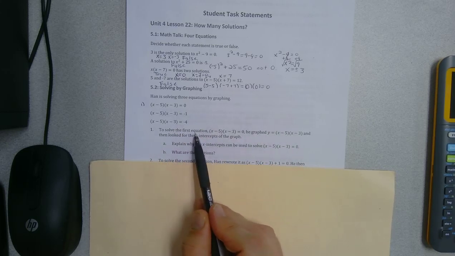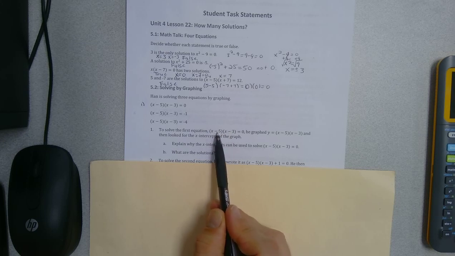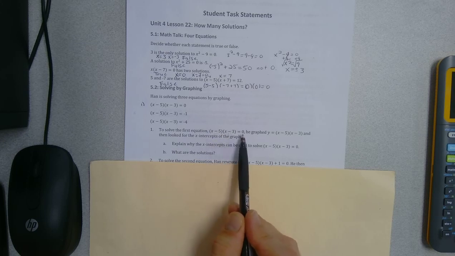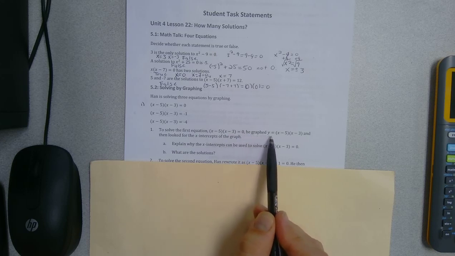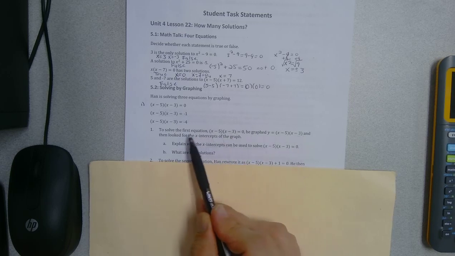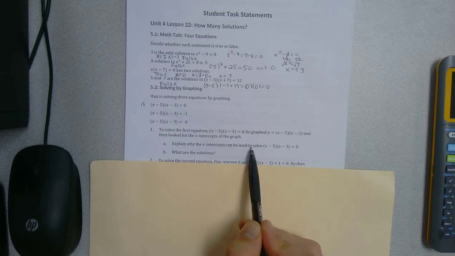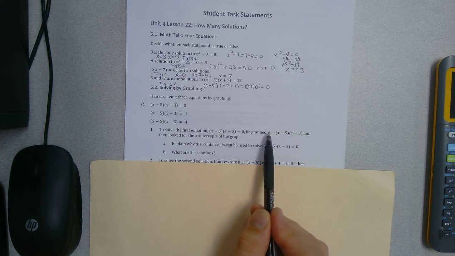So to solve the first equation, which is in factored form, we could actually solve this directly and say x equals 5 and x equals 3. He graphed y equals x minus 5 times x minus 3 and looked for the x-intercepts. Explain why the x-intercepts can be used to solve that equation.